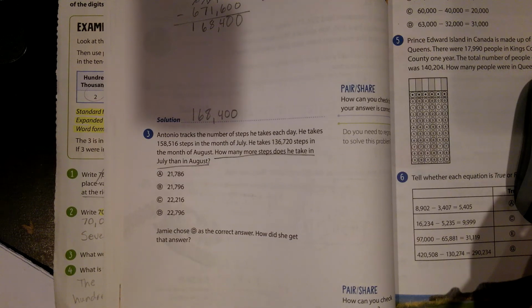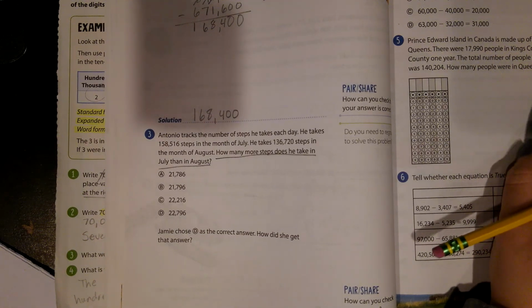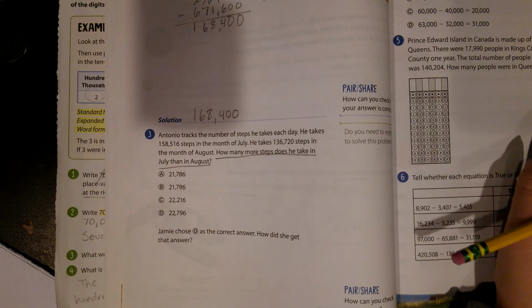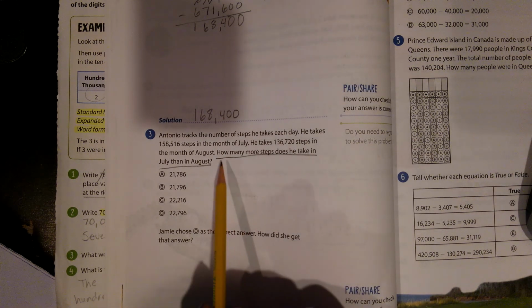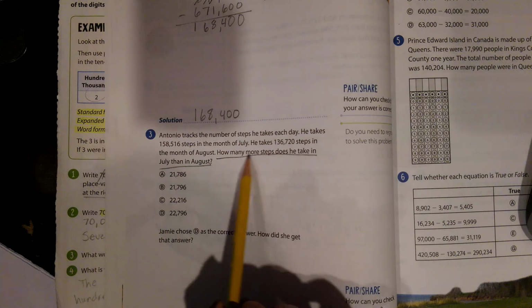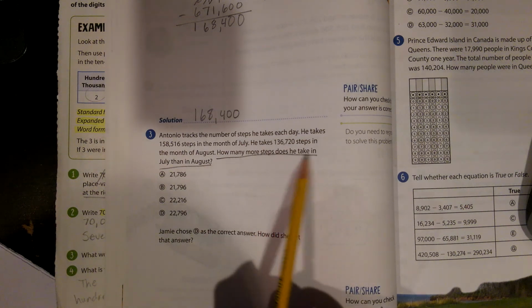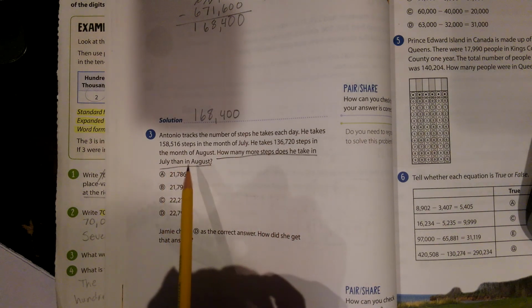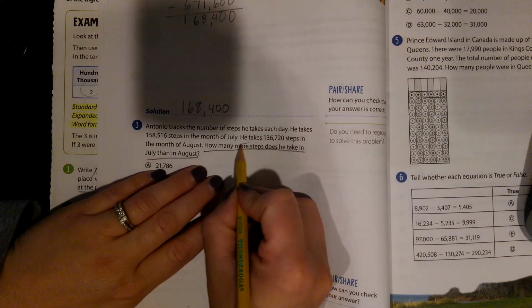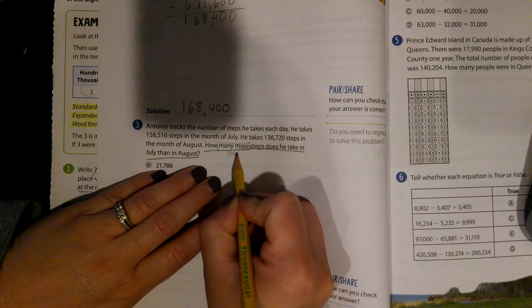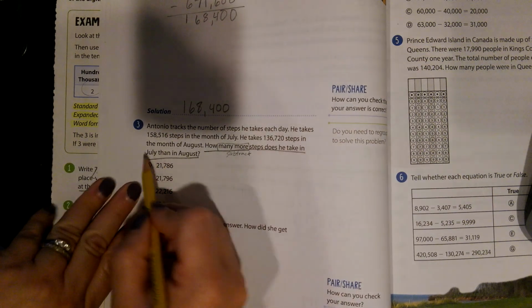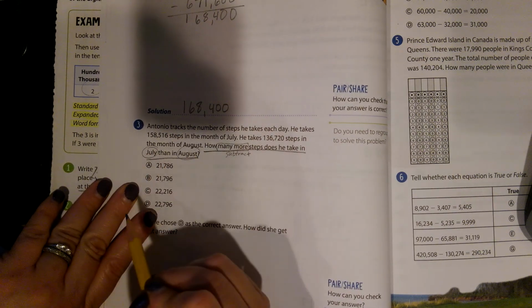Okay, so this is where we left off on that last video that was giving me problems. I kept talking, so you didn't actually get this part. But this is our question: How many more steps does he take in July than in August? The words "how many more" tell us that we're going to subtract. And then this tells us we need to pay attention to July and August.